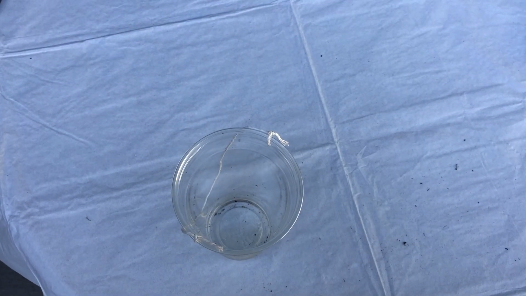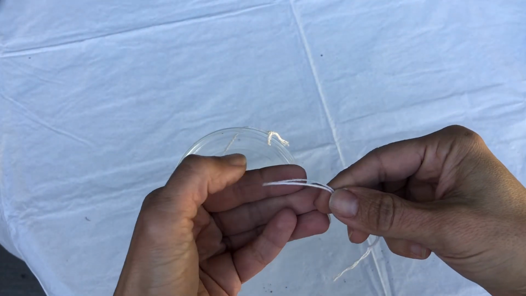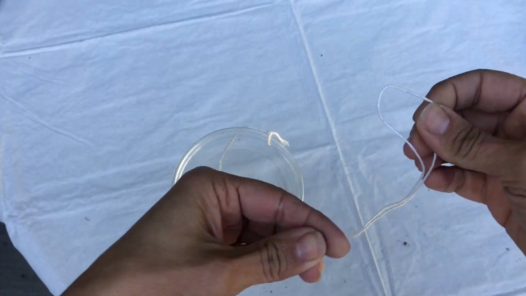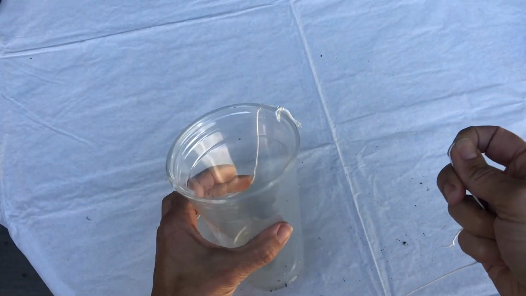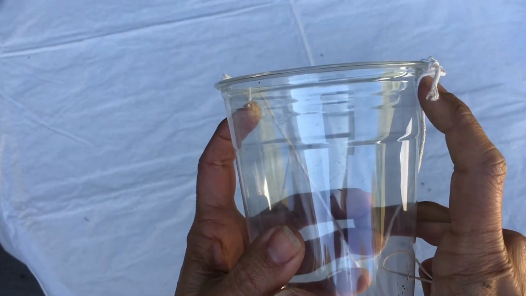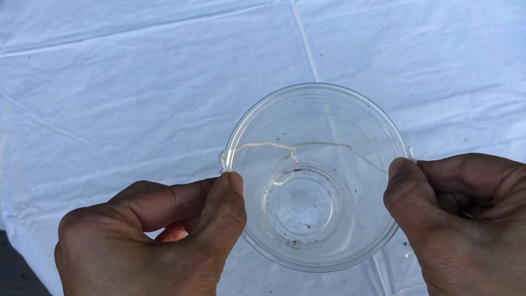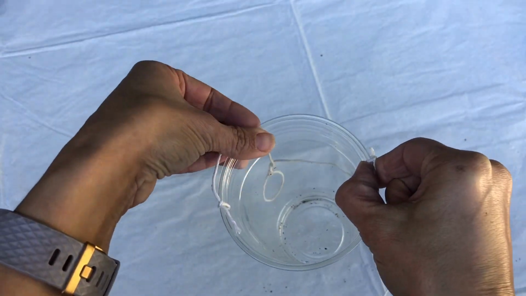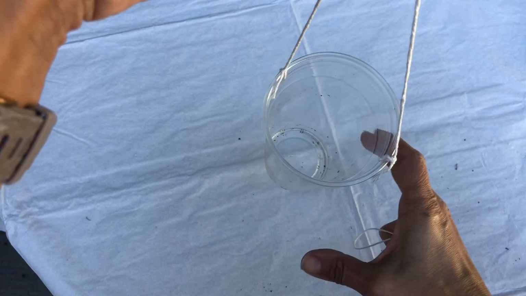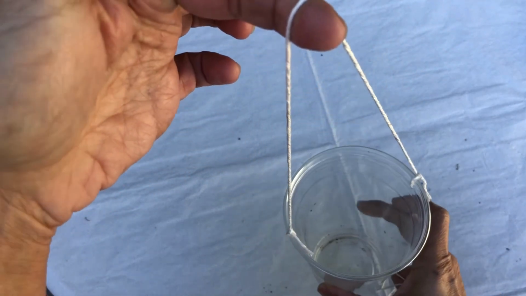Now the next step is not mandatory, but it will make things a little bit easier. You will take your piece of string and you will make 2 holes on either side of the cup, 180 degrees apart from each other, and tie a knot so that your cup is now hanging on a piece of string so that we can use it in just a minute.